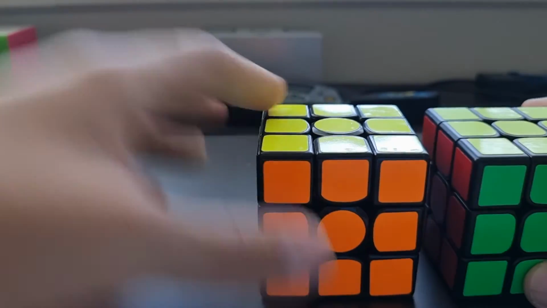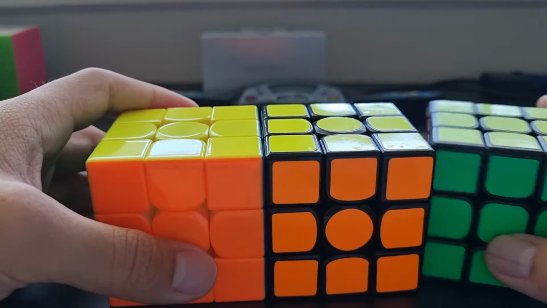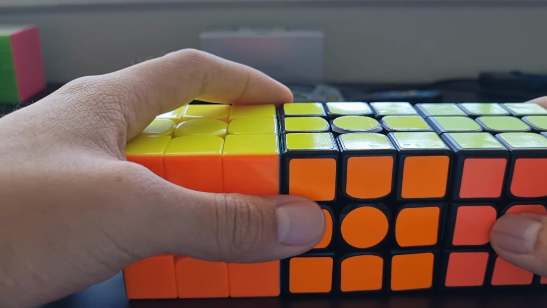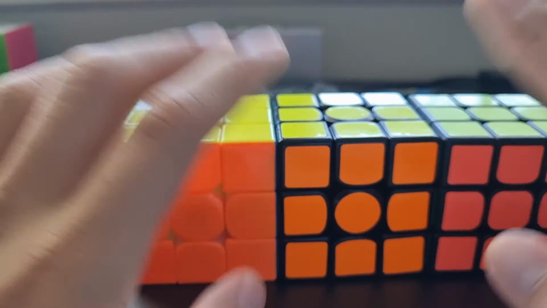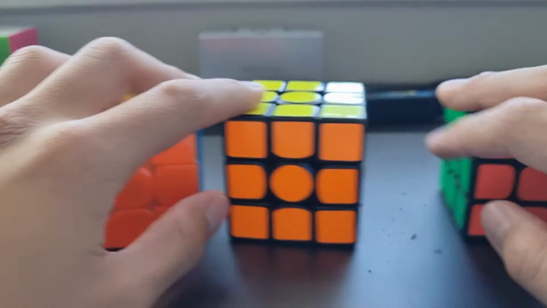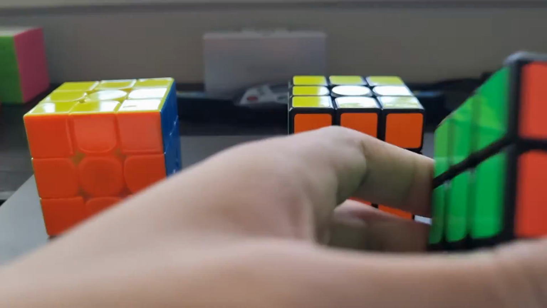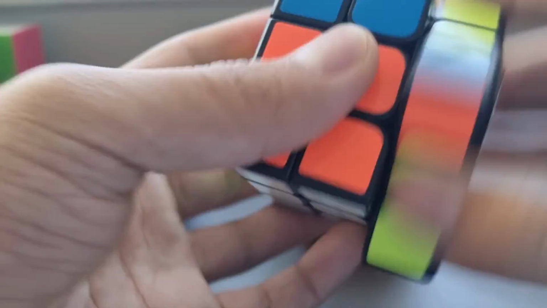And it's solved. So those are all 4 cases of the corner permutations. So let's briefly go over it again.